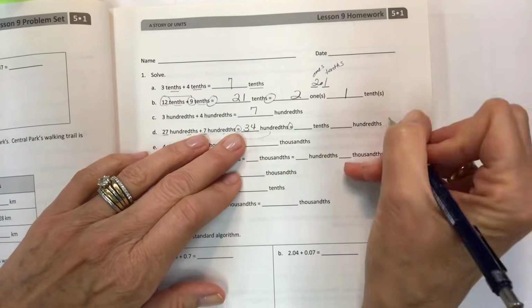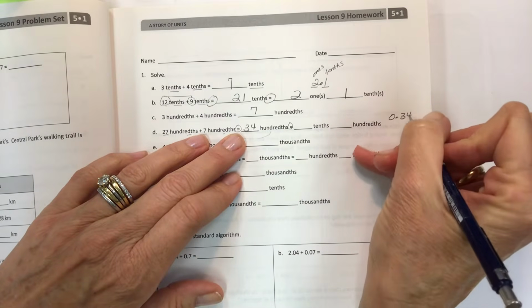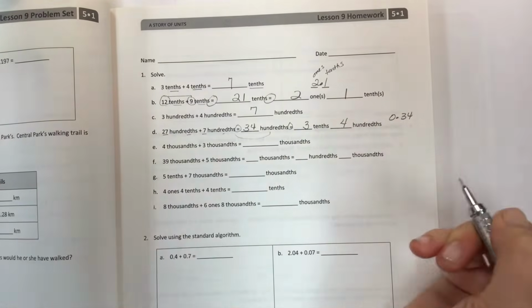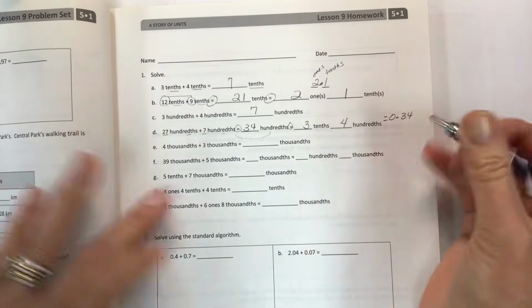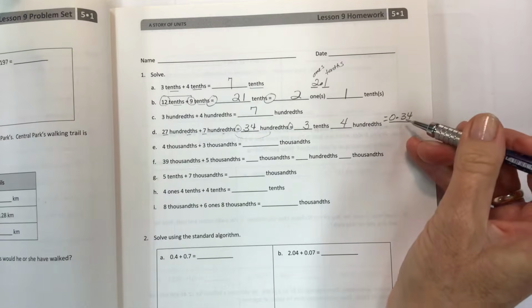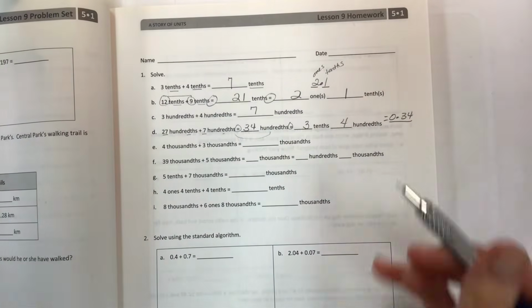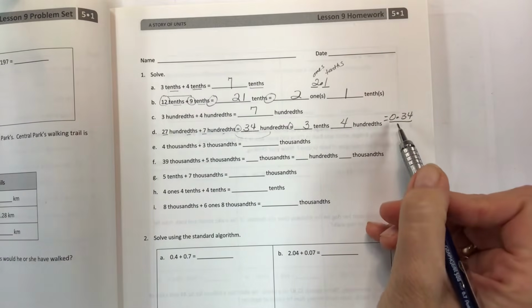So if it's 34/100 and it looks like this, how many tenths is there? That's going to be 3, and then 4/100. So if it helps you, you can write the standard form answer off here to the side. In the problem set, I think you get to do that a couple times, but in the homework, they kind of take that out.